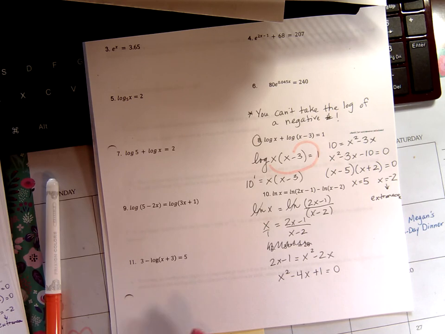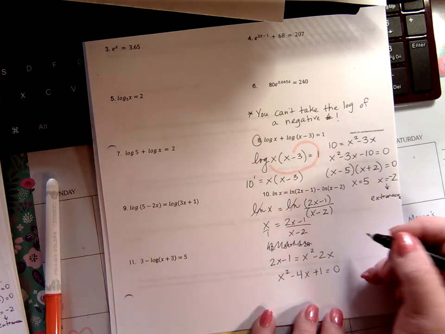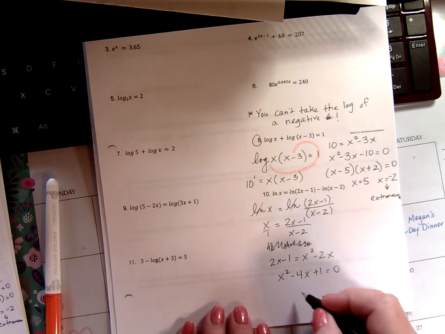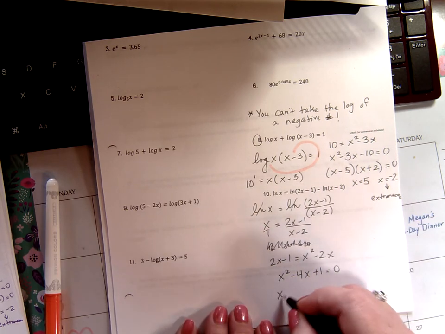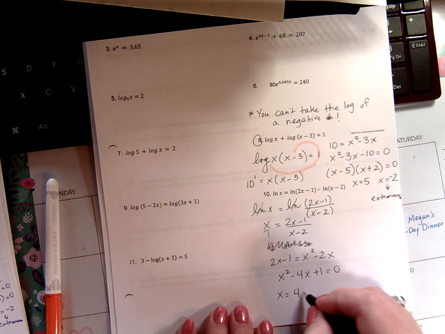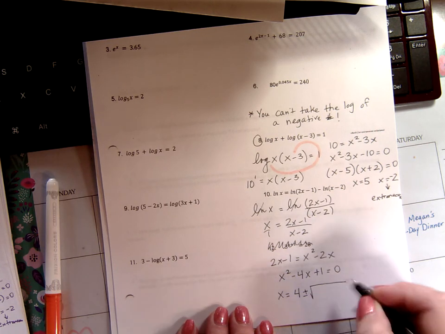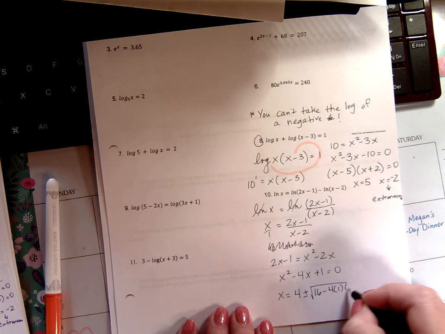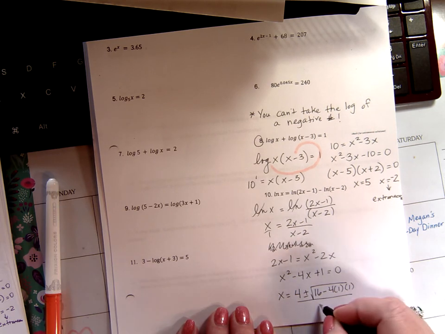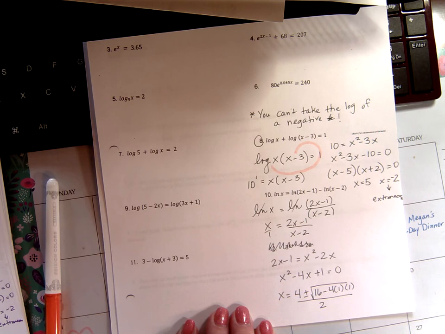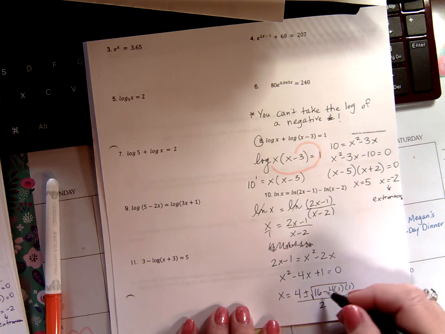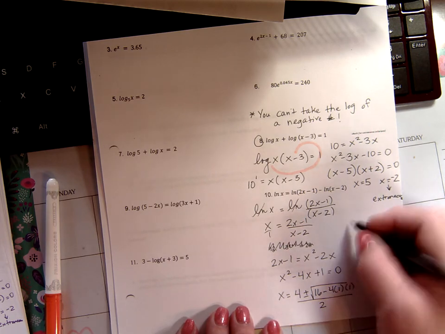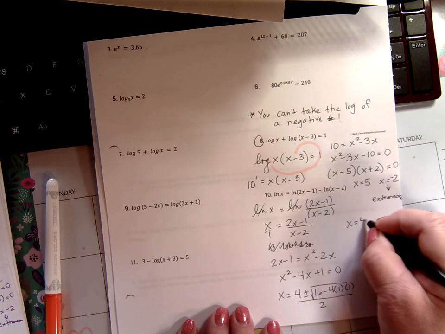If I use quadratic formula, I'll keep going down here. X equals negative b plus or minus the square root of b squared minus 4ac all over 2a. Well, 16 minus 4 is 12. So really what I have is x equals 4 plus or minus the square root of 12 over 2.